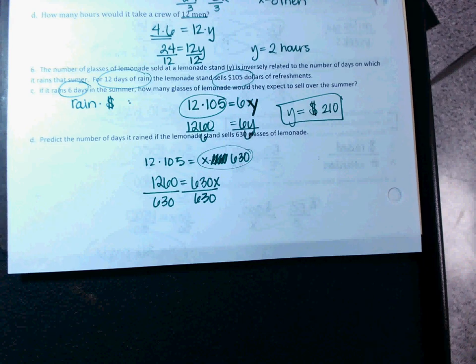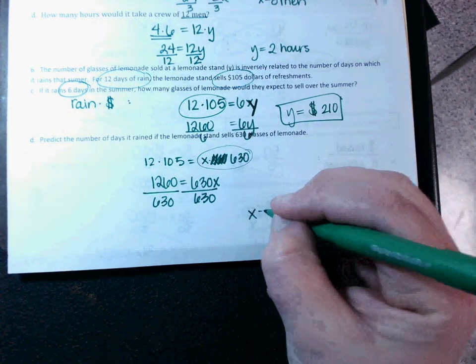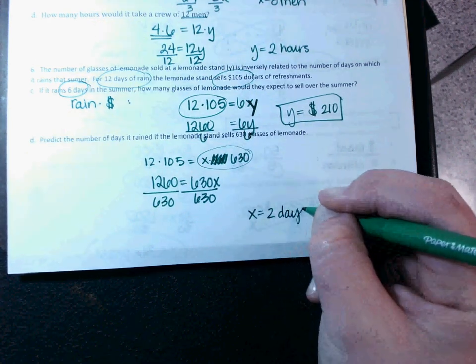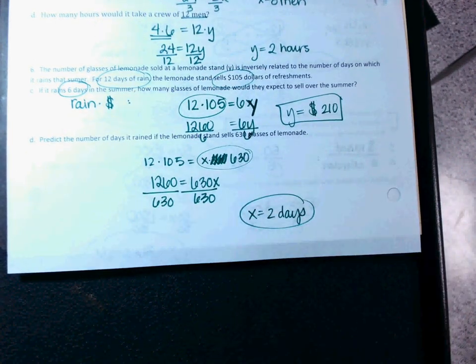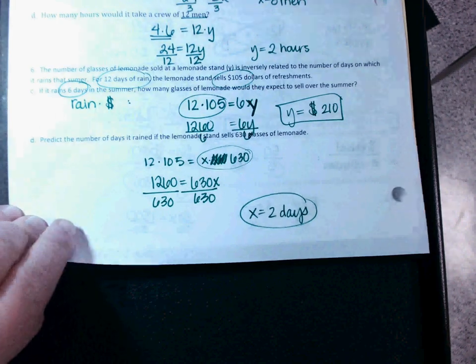1260 divided by 630. How many days would it have rained that summer? 2 days. So think about it, their lemonade sold went up, so the number of days that it rained went down. That's inverse, okay? So take a look at your homework for me.